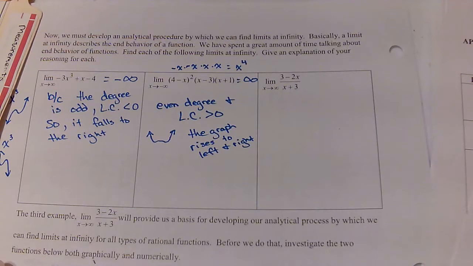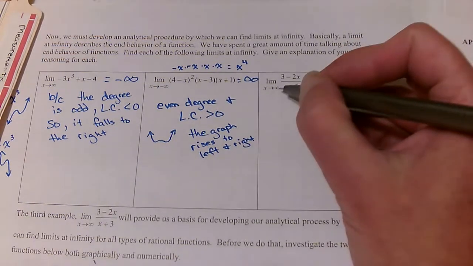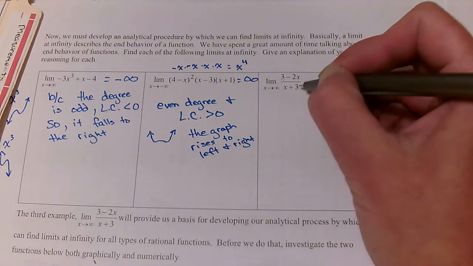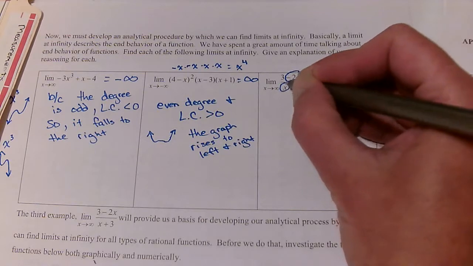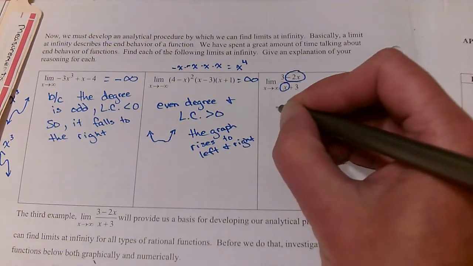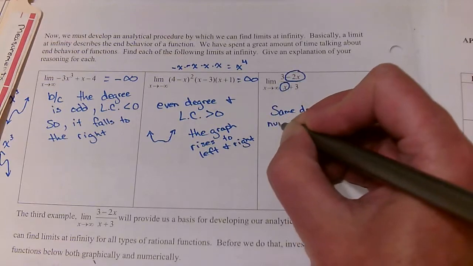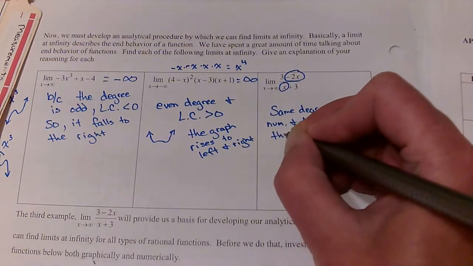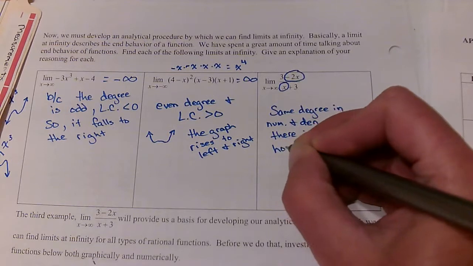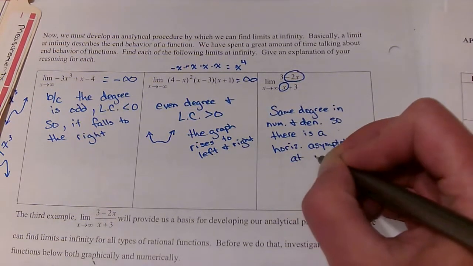So the next one is a rational function which could have a horizontal asymptote. So the way I like to look at it is, again, if we're thinking about a really, really, really big number, the other numbers, like the constants, aren't going to matter. We're really going to be looking at the negative 2x and the x. They're the same degree, same degree in numerator and denominator. So there is a horizontal asymptote at y equals negative 2.